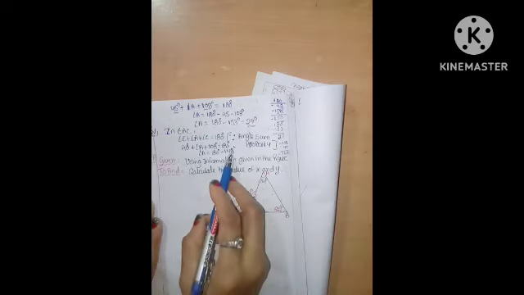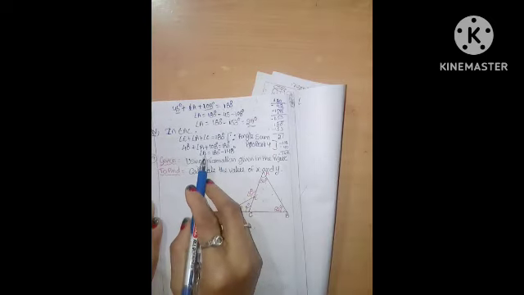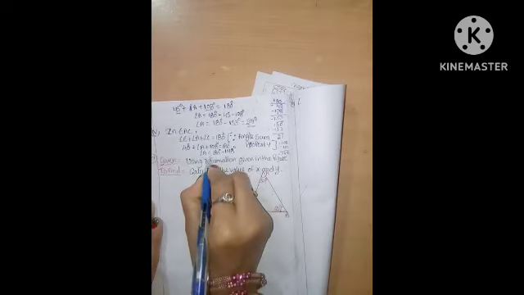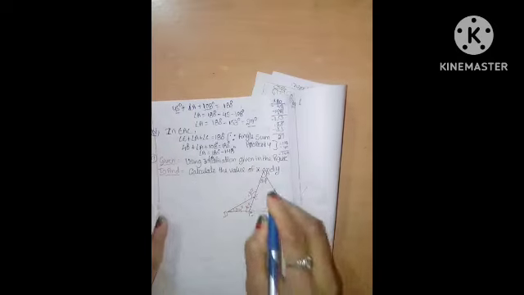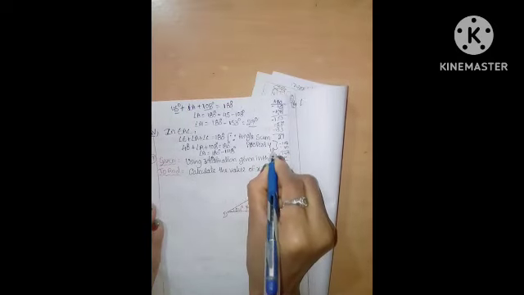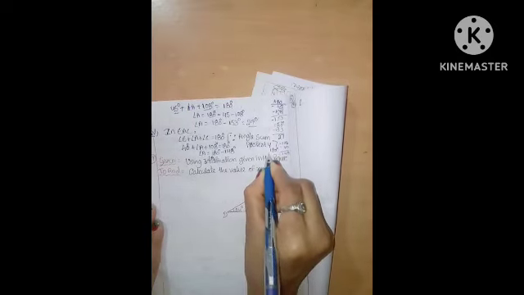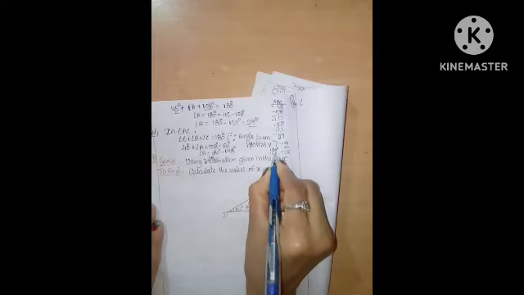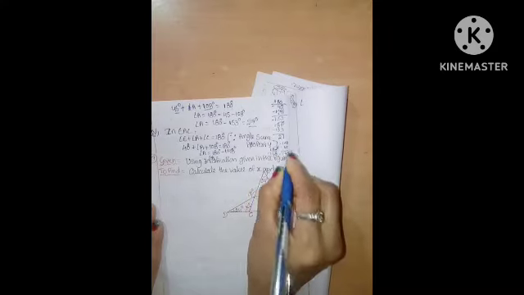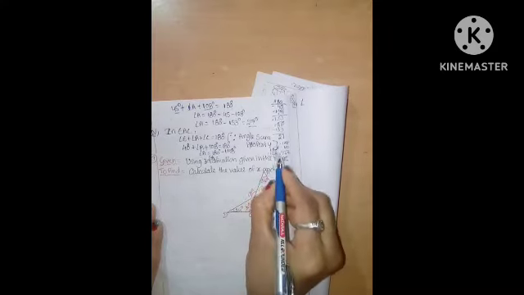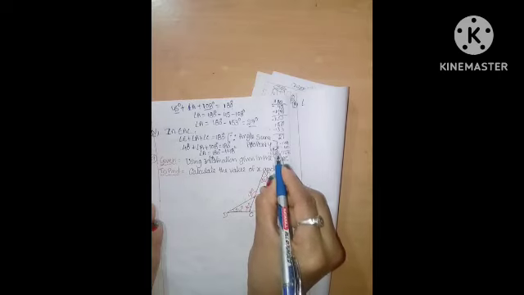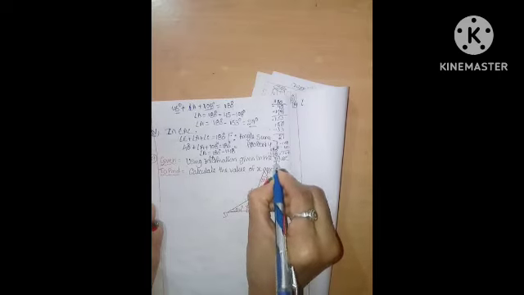Subtracting these two terms, we will get the angle of A. How will you get this angle of A? Are you understood? 180 degrees minus 148 degrees. Here borrowing: 10 minus 8 is 2.